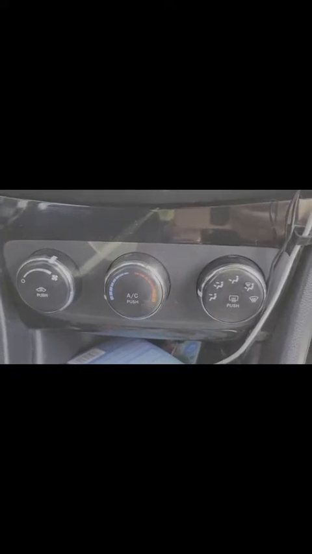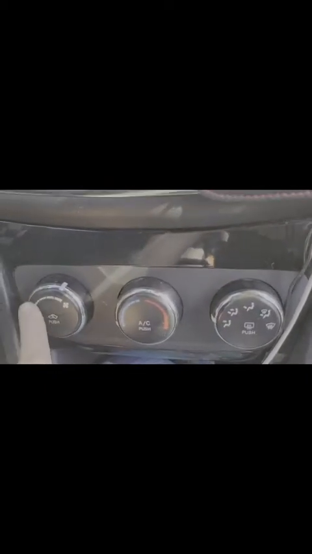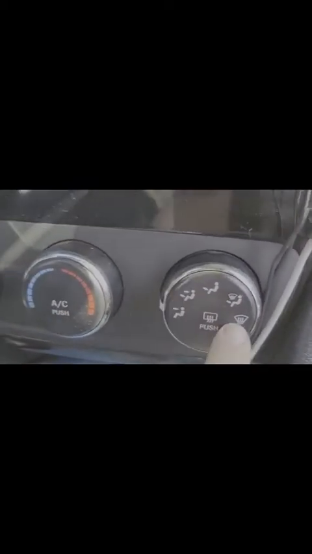Okay, so here I am in the Chrysler, and I'm gonna just show you guys a few parts so you know what I'm talking about. Okay, so here are your 3 knobs. You have the temperature knob, the fan knob that determines how much air is coming out, and then your knob with all these different settings.